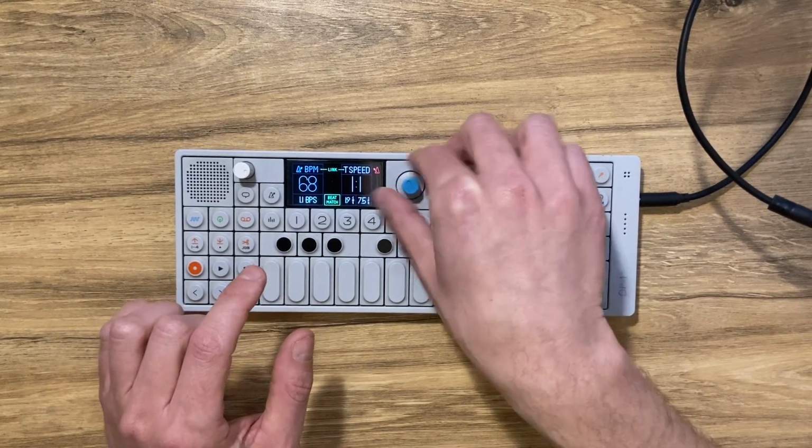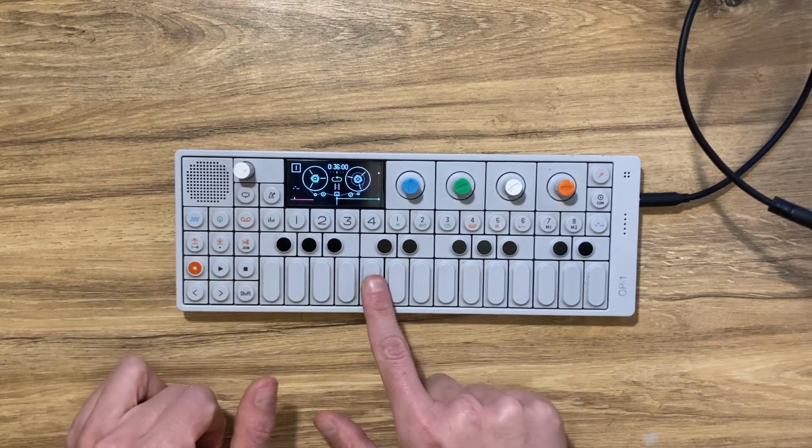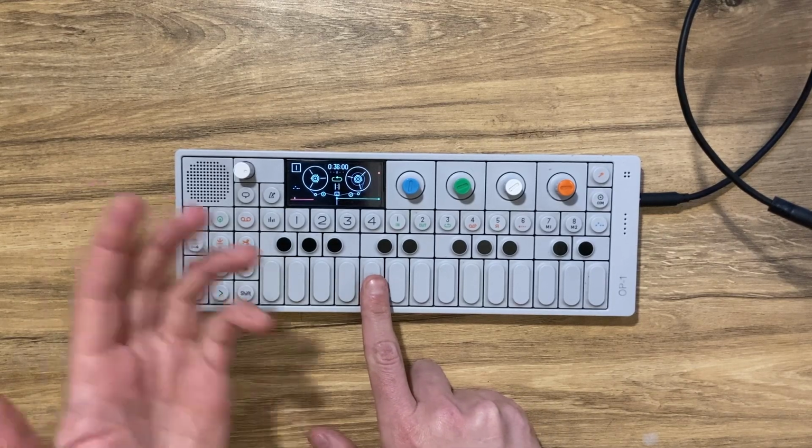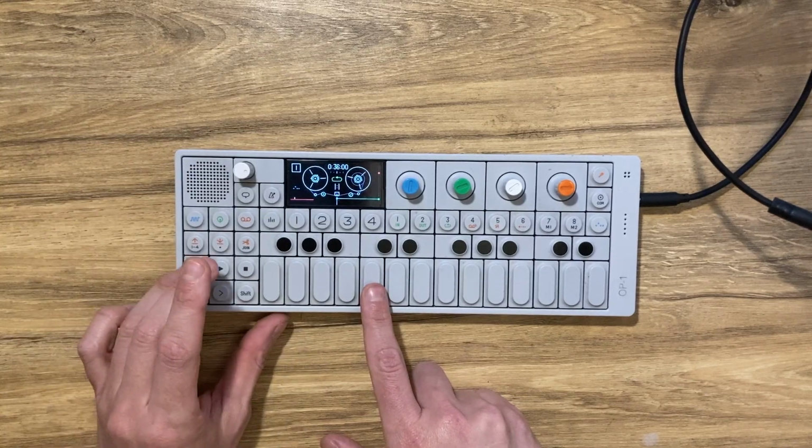Once again, I'll bring the BPM way down, and then inside of the 4-track recorder on the OP-1, I'm going to hold down my middle C in order to get the sequence at the same pitch as I originally played it. And I'll record that onto the track.